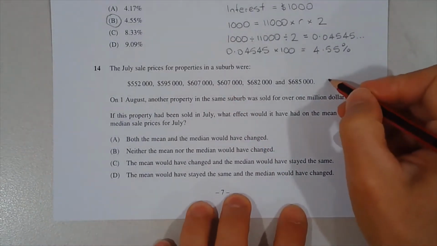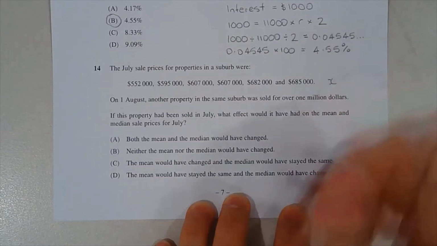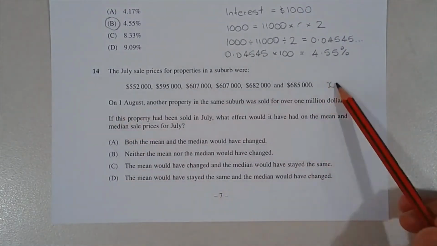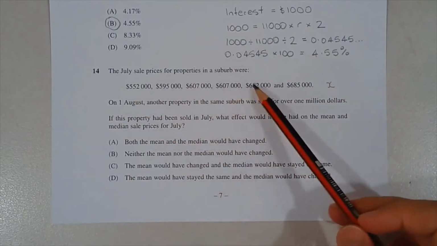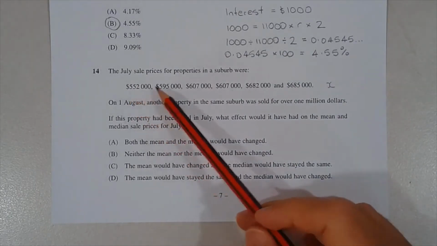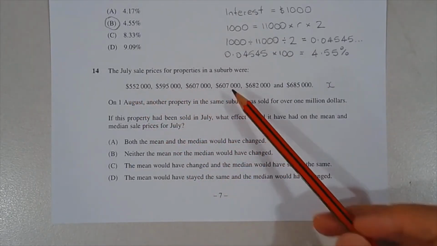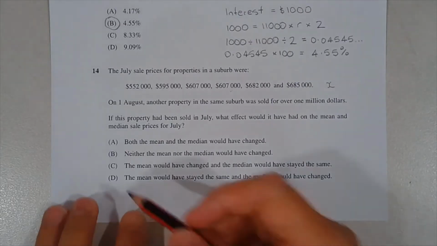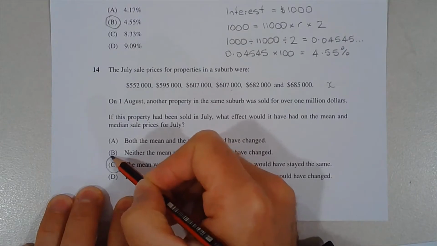So if we add an extra score, let's add this pronumeral x here to represent $1 million. We have 7 scores, so 1, 2, 3, 4, 5, 6, 7. The median now, because it's an odd number of scores, is the 4th score. 1, 2, 3, 4. So the median is still $607,000, even though we've added this extra $1 million. So the mean has changed, but the median has stayed the same. So it's option C.